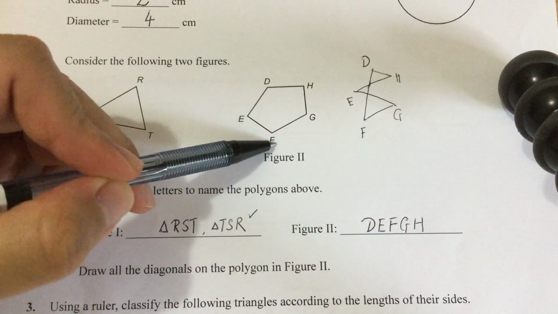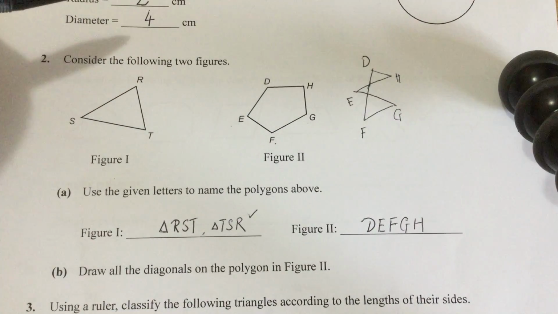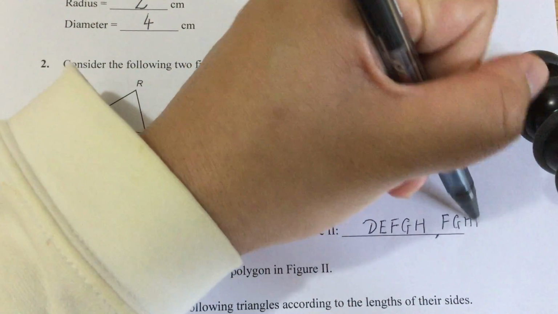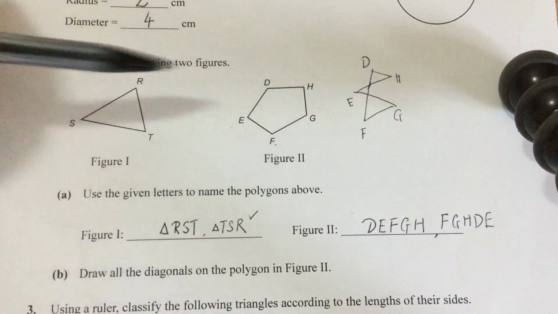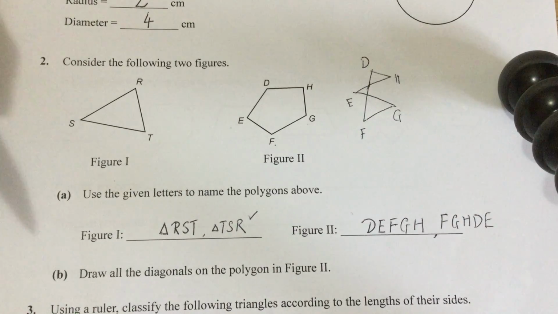You can start from F, you can call it F, G, H, D, E. It's also correct. So never mind, F, G, H, D, E is also correct. So please pay attention, you must follow the trend to read and to name this polygon. So make sure that you know how to do this.